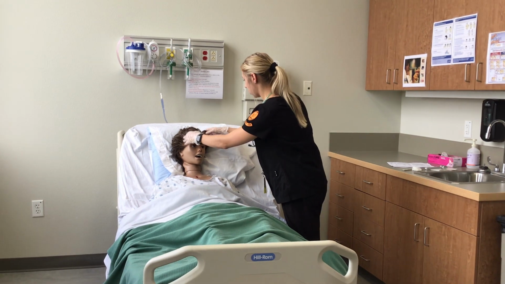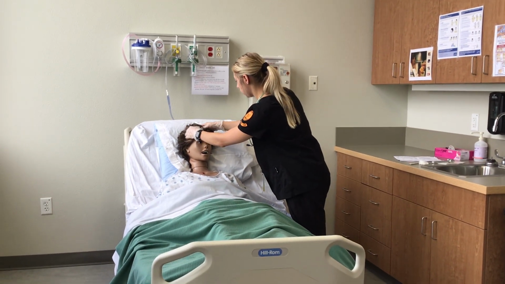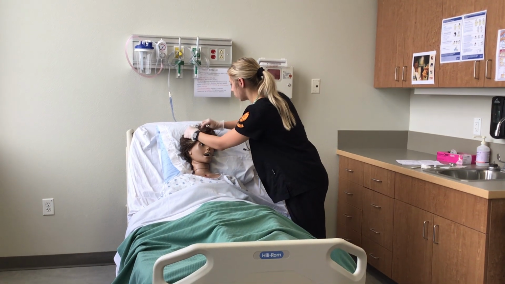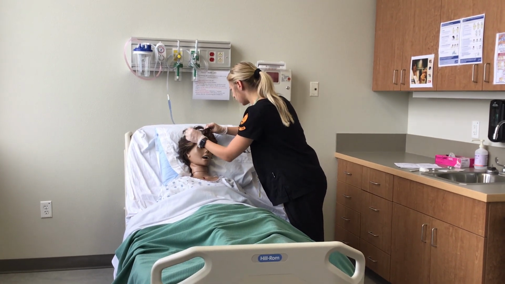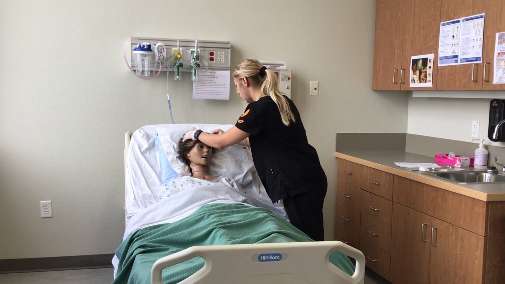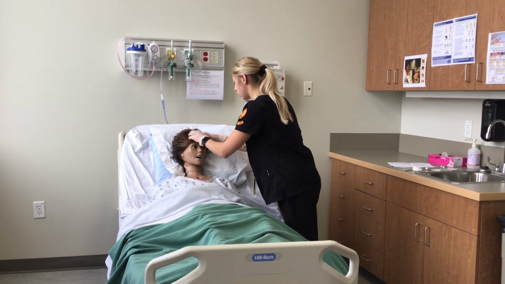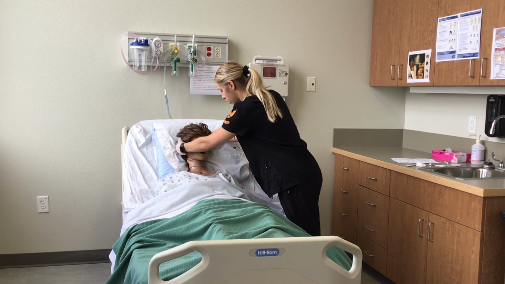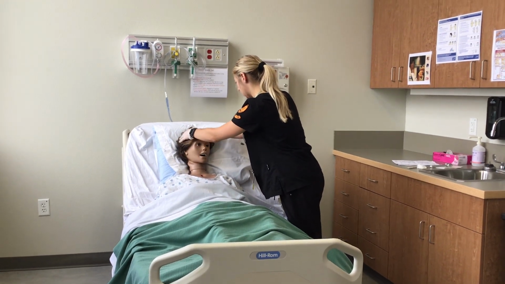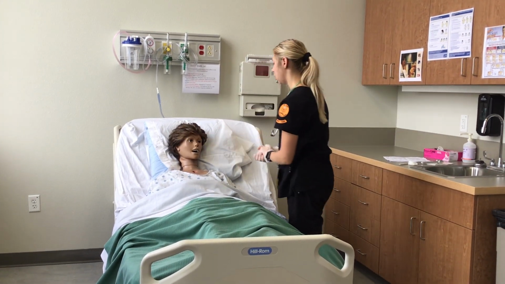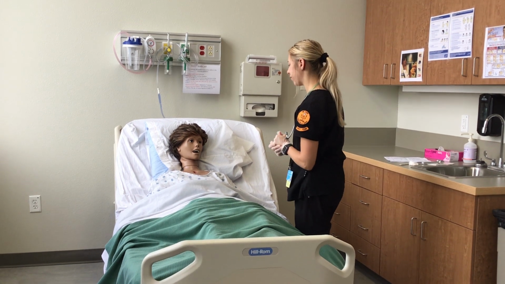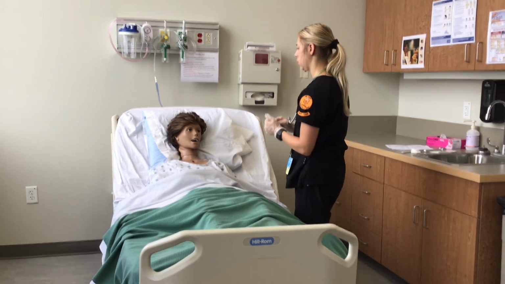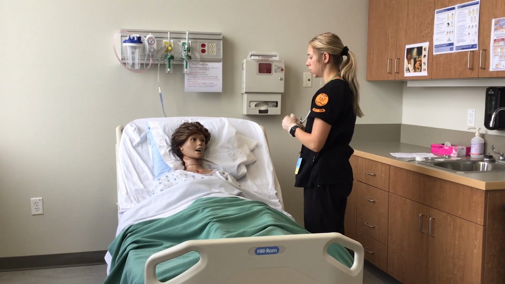So I'm going to touch her head. I'm looking for any lumps, lesions, scars, wounds, or infestations. None of that is apparent. Even hair distribution, any pain or tenderness while I touch you. Patient states no pain or tenderness with palpation. My patient also has a normal cephalic head shape, and her scalp color is normal with her skin tone.